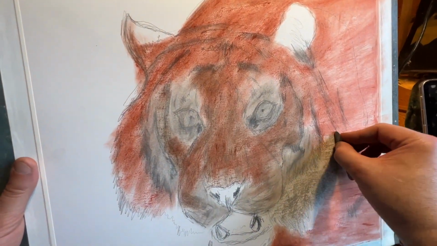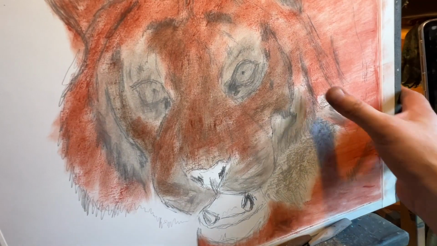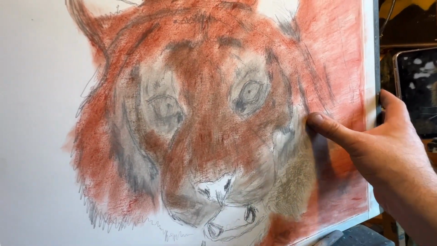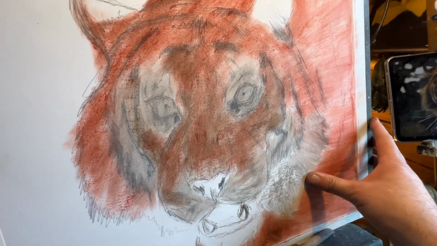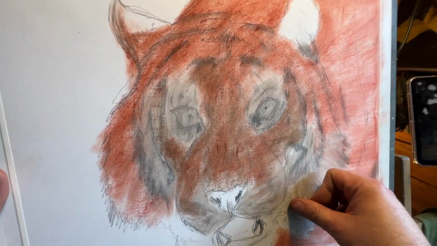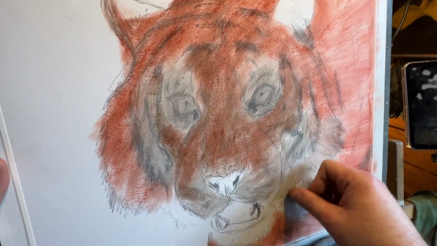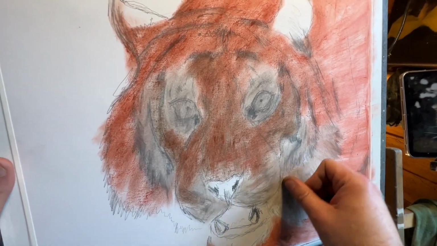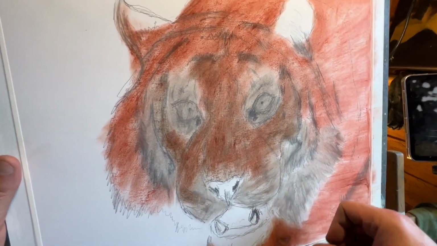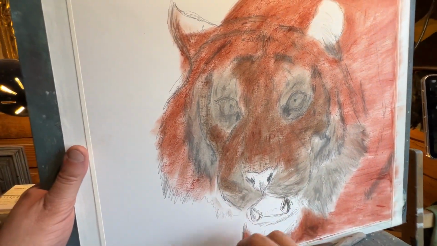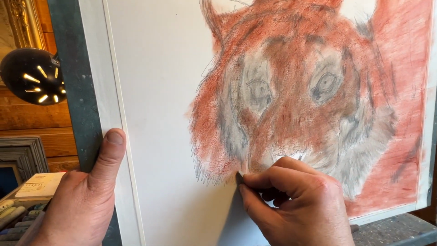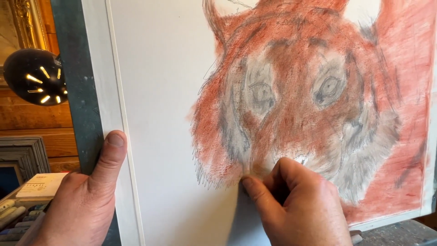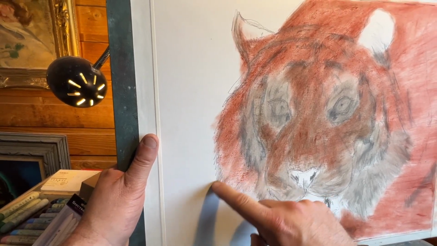It's just, I think it definitely helps to have different consistencies of oil pastel to kind of get me through that. If I was using one brand, I would have to probably use a lot more fixative to get layers, to get colors to stack up on each other. Okay, so there's some white down in here, also on this side of the face. Right, here's the edge of the tiger.